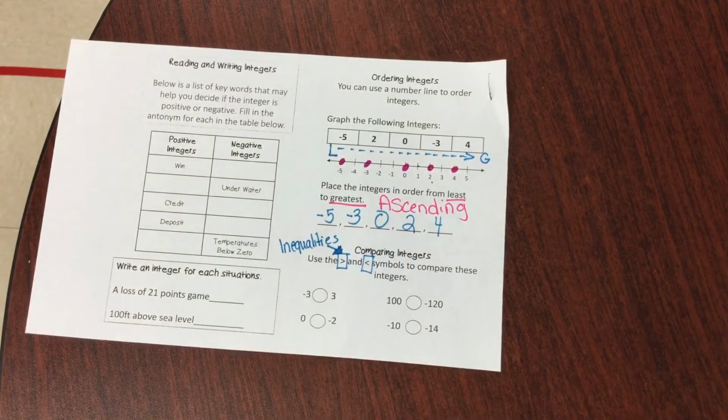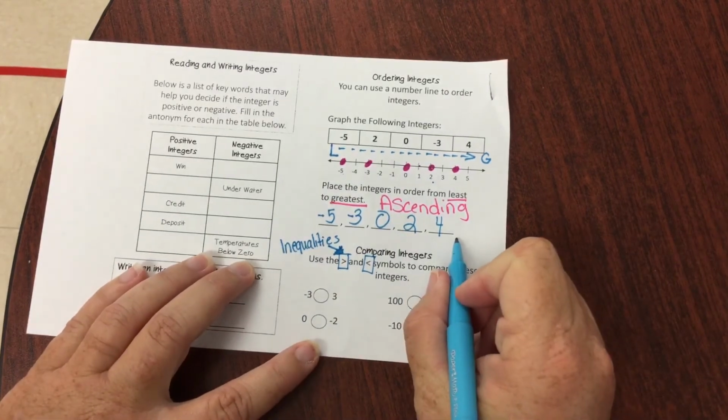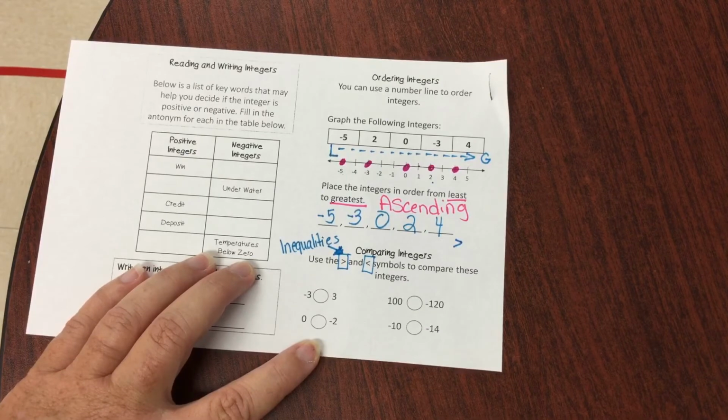So now you can go home today, and when your parents ask, "What'd you learn today?" you can say, "I learned about inequalities." Parents are going to go, and that is what? You're like, those greater than and less than symbols. That's what they're called. That's the terminology. So let me just make sure. What symbol does that mean? Greater than or less than?